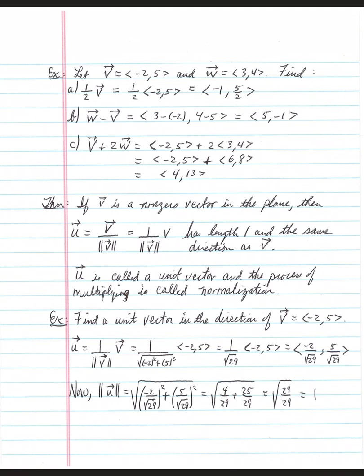Example: find a unit vector in the direction of vector v. We're going to stay with vector v being negative 2, 5. The unit vector in the same direction, so we've got to have a vector that points in this direction from the origin, but it only has a length of 1. So here's our recipe. The length of vector v is the square root of negative 2 squared plus 5 squared.